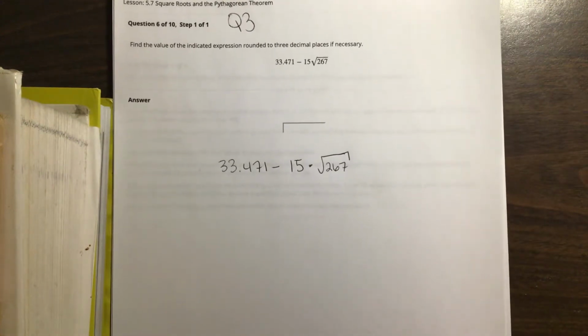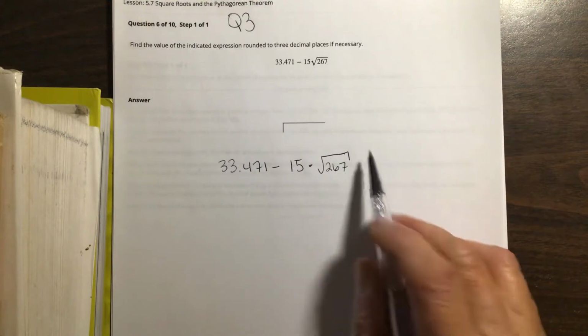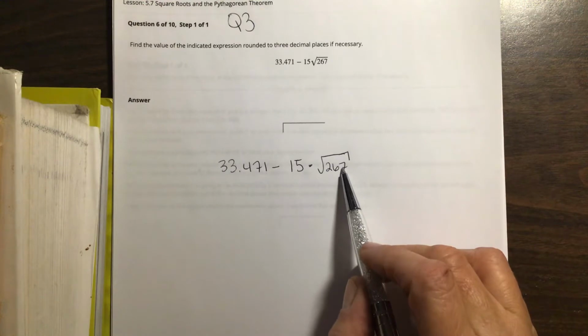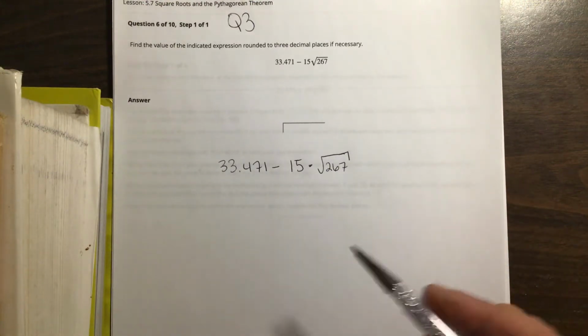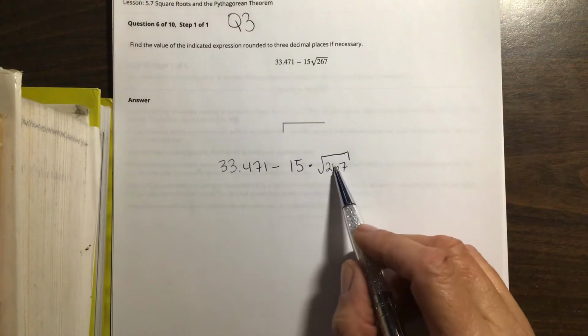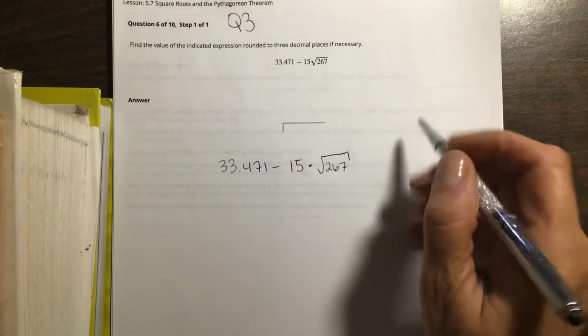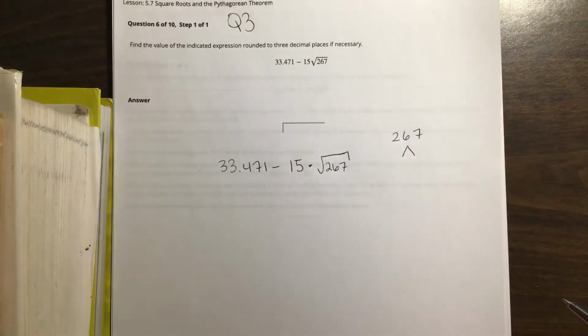Now, in this problem, well, in any of these problems, we want to deal with the square root situation first. That's not really in PEMDAS, but now we're supposed to know that we're doing the square roots first. And how I manage these square roots is I find their prime factors.